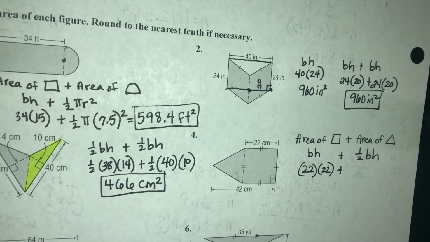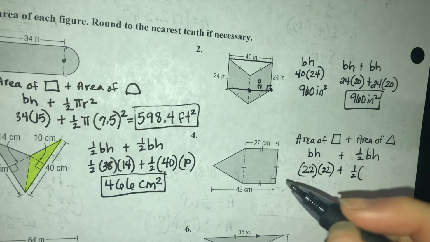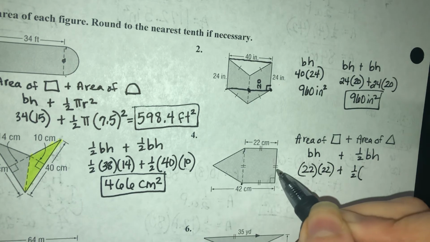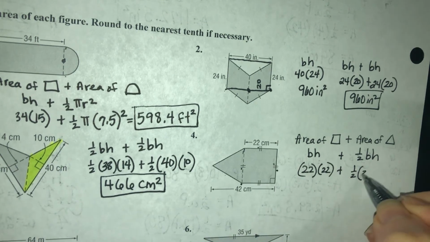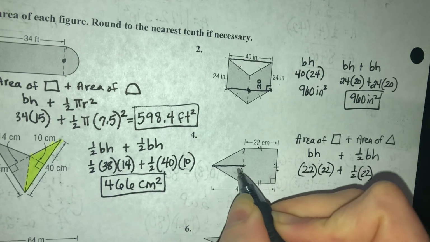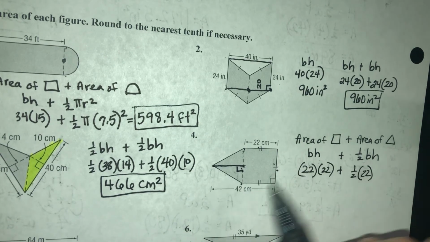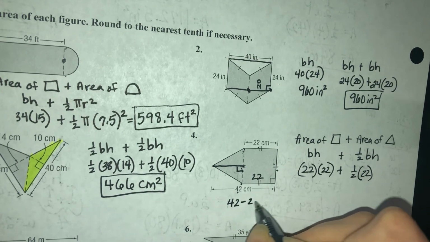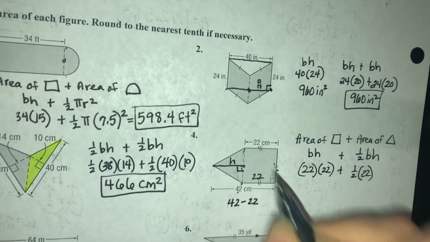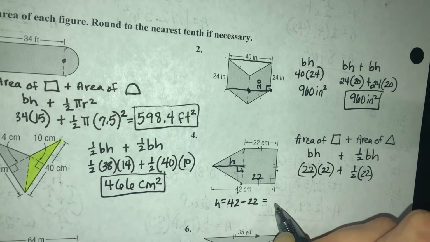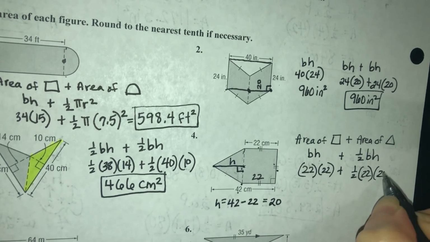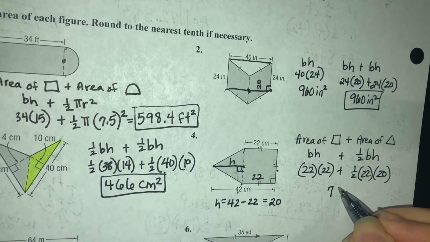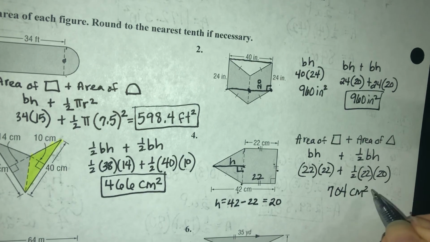Now, the area of the triangle is 1/2 times the base. Okay, that's going to be right here, which would be the same as the sides of the square, 22. And the height of the triangle is going to be this perpendicular distance from the base to the top. Since I know this much is 22, I'm going to take 42 minus 22 to give me the height of my triangle, which will equal 20. And now if we put all that together in our calculator, we will get 704 centimeters squared.